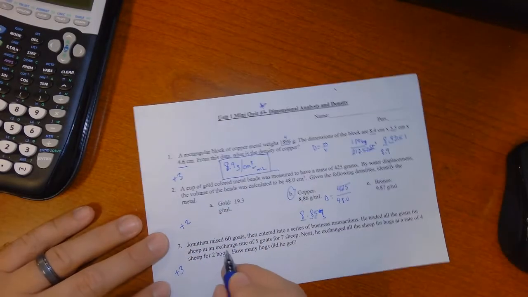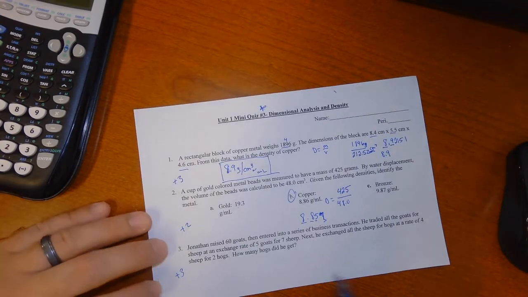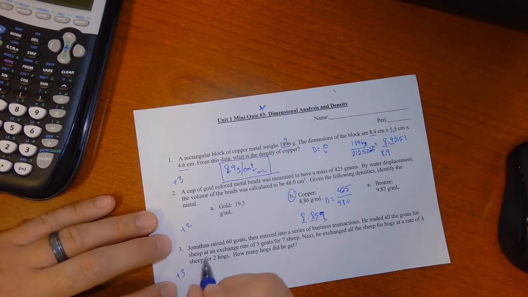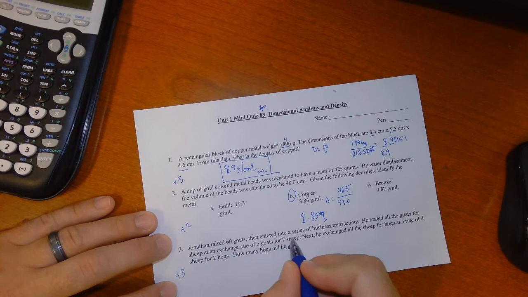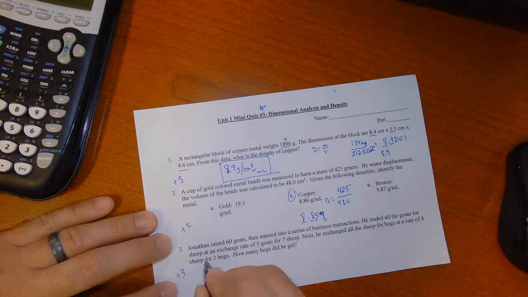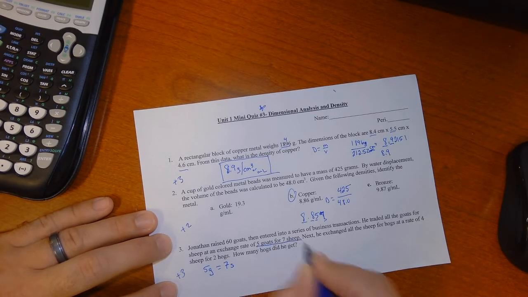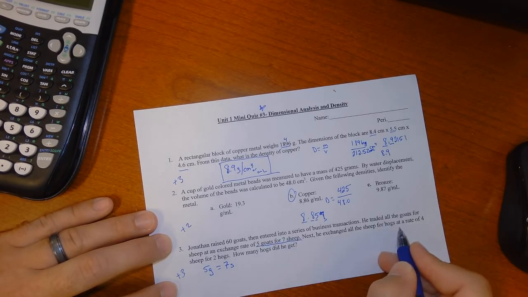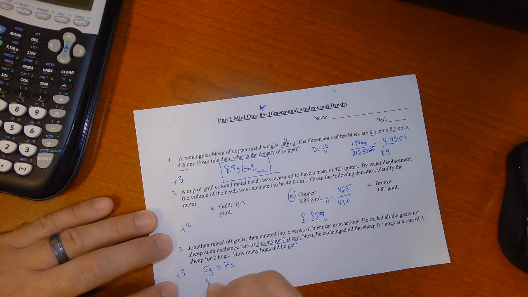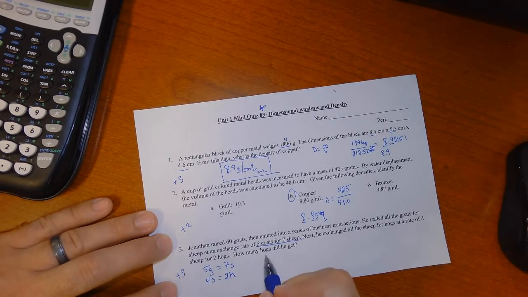With this one, you have a bunch of trading and farm animals going on. Jonathan raised 60 goats, then entered a series of business transactions. He traded all the goats for sheep at an exchange rate of, here's your first equality, 5 goats equals 7 sheep. Next, he exchanged all the sheep for hogs at a rate of 4 sheep equals 2 hogs. How many hogs did he get?